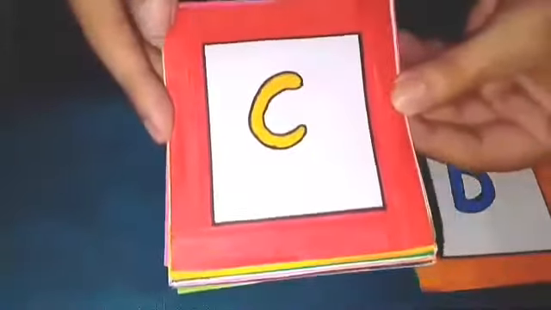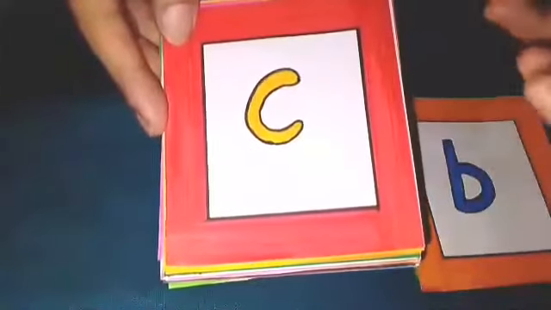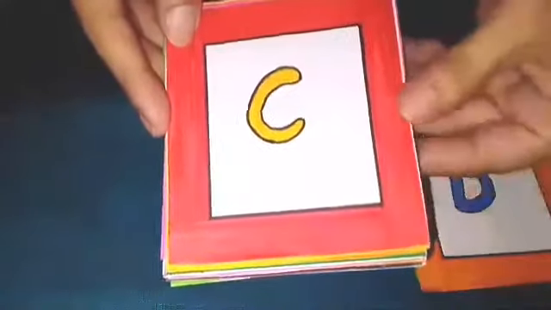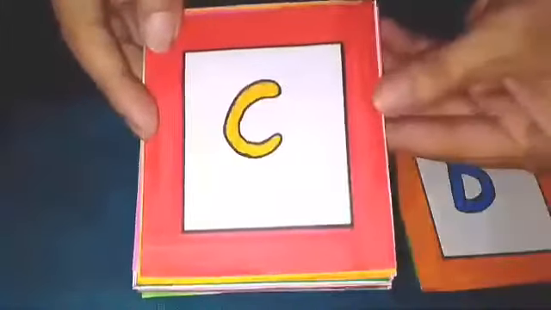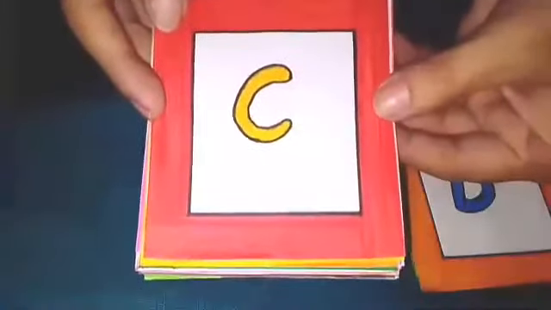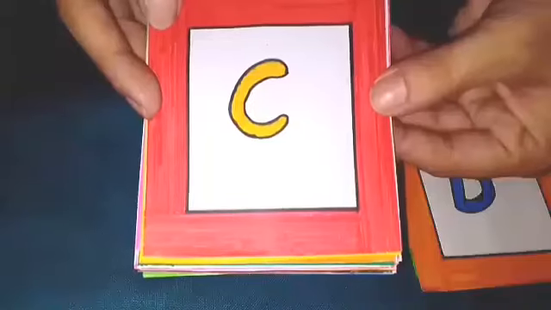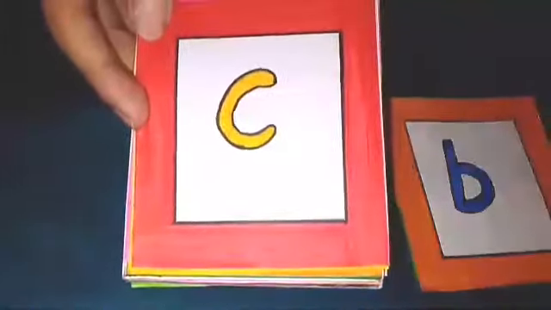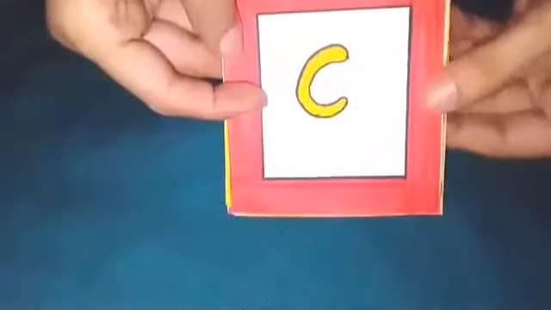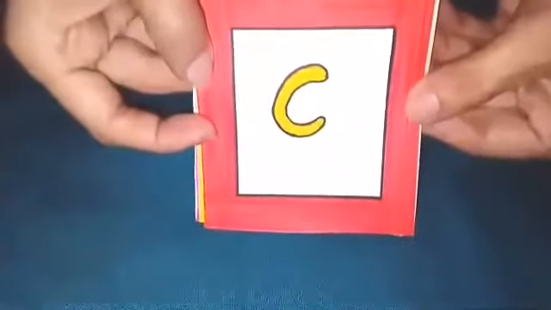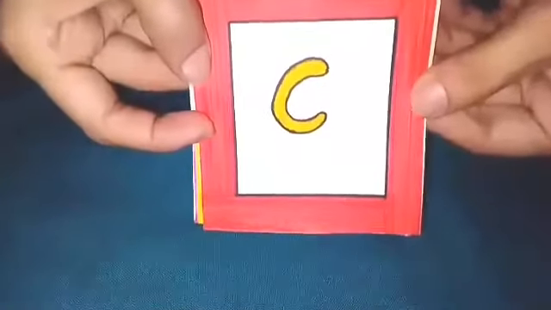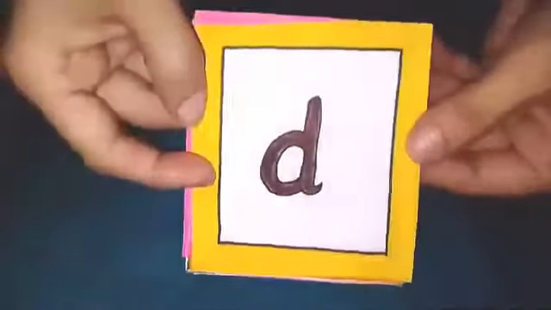B says b. Okay. Now we have to move on towards the next letter, C. The letter C creates the sound of k. C says cat. C says camel. C says carrot. And the sound of C is k. Now we have to understand and we have to recognize the next letter, that is D.